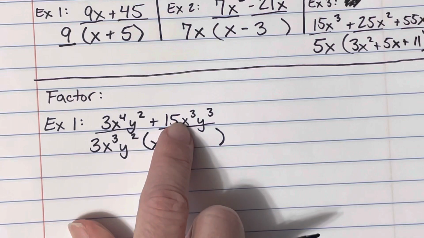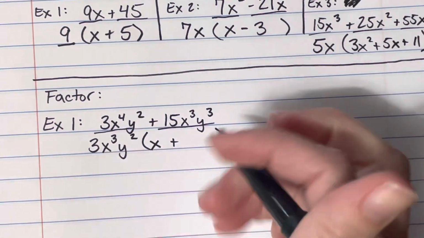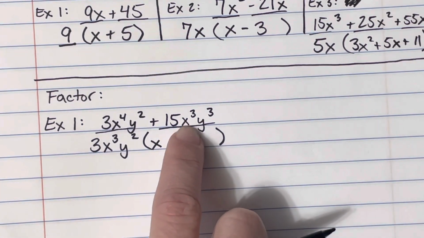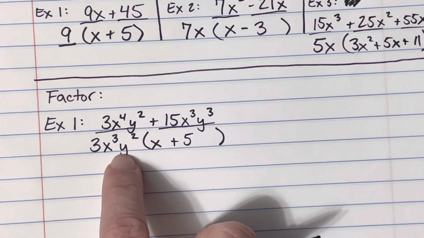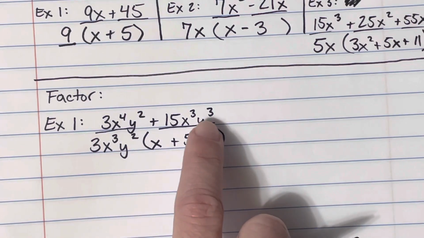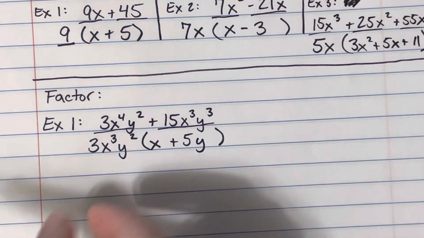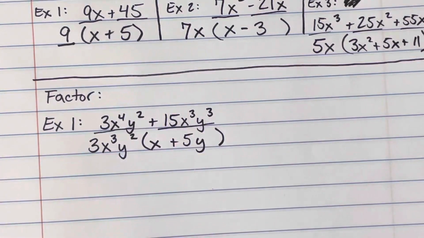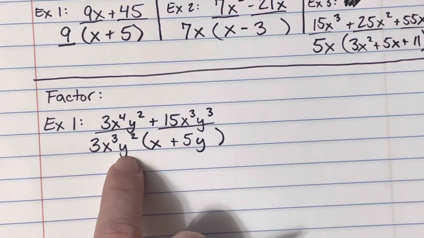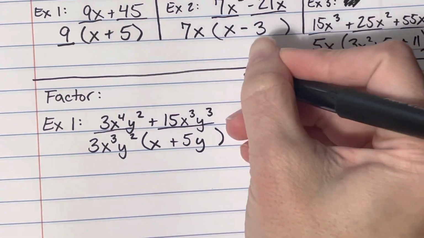So what are we now going to need to multiply if we distributed this whole thing to our second term? Well, it's 15. We've got a 3. We're definitely going to need a 5. We've already got our x cubed, so the x's are good. But we only have y squared here, and this is y cubed, so we're going to need 1 more y. So it would be plus 5y. And again, you could distribute this whole thing to double check yourself. But your final answer here would be the greatest common factor of 3x cubed y squared, multiplied in parentheses by x plus 5y, which is what's left.